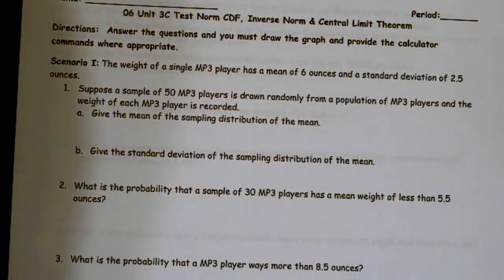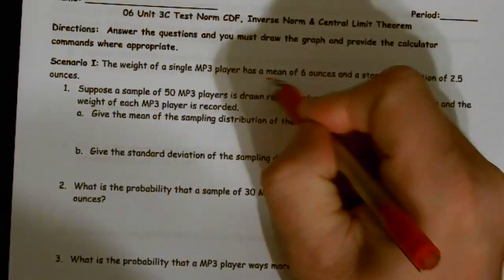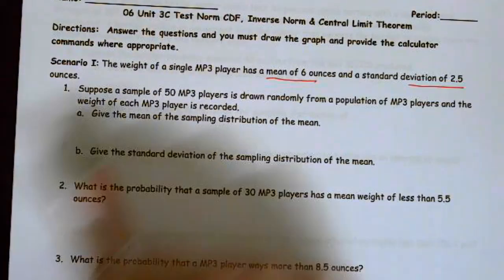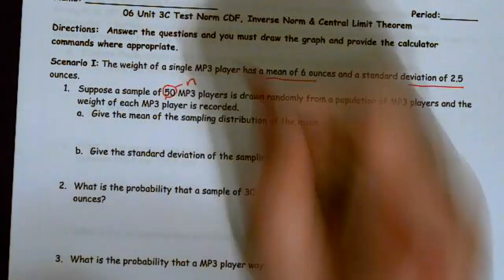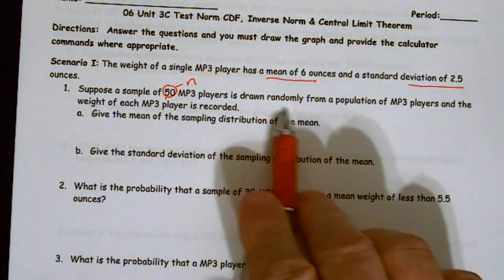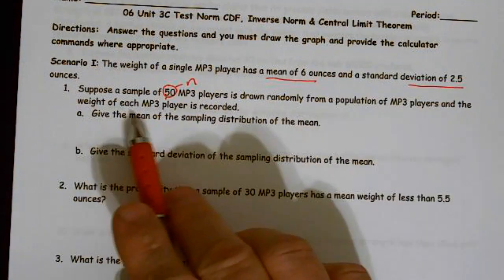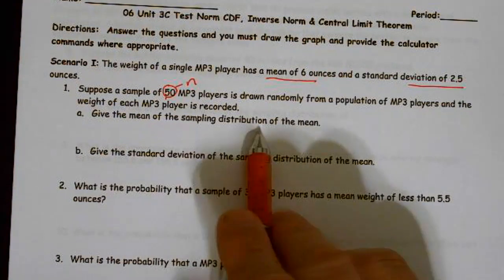So, the weight of a single MP3 player has a mean of 6 ounces and a standard deviation of 2.5. So we have a mean of 6, standard deviation of 2.5. Suppose a sample of 50, so we have a sample size of 50, so that's our N, of MP3 players is drawn randomly from a population of MP3 players, and the weight of each player is recorded. Give the mean and sampling distribution of the mean.